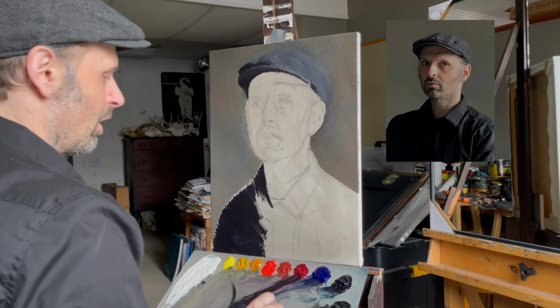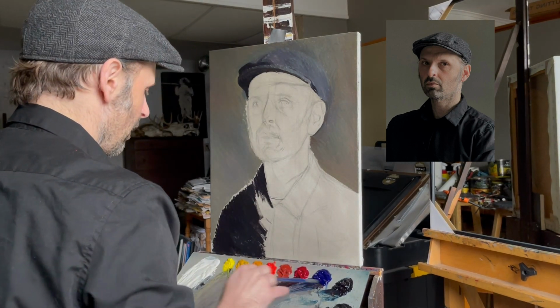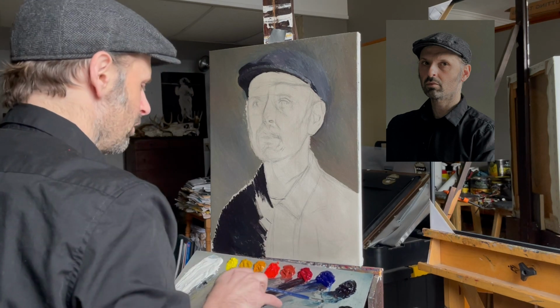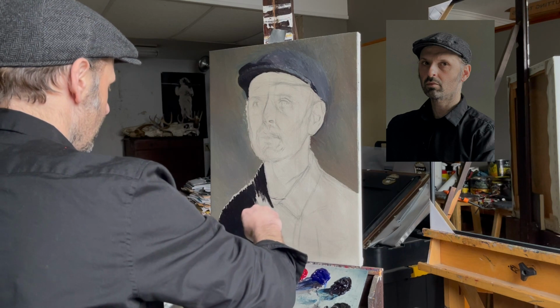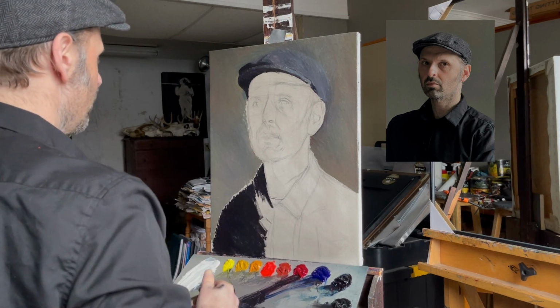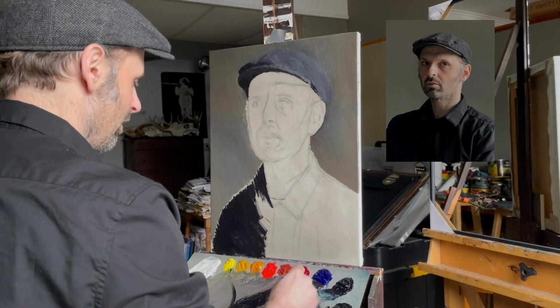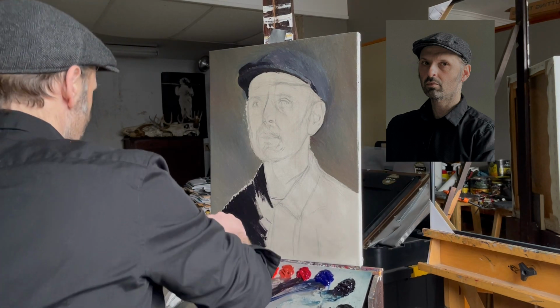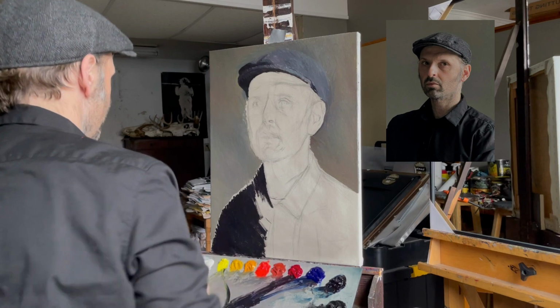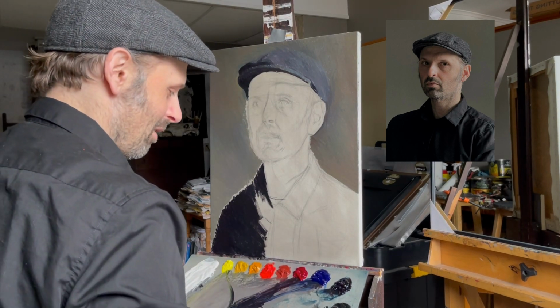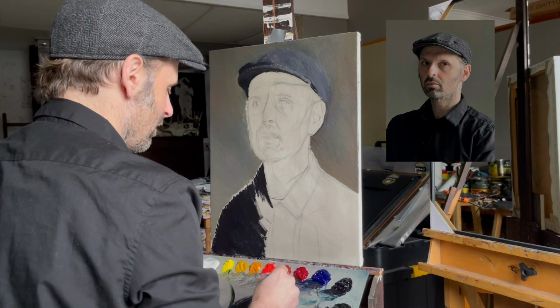The most controversial color, perhaps in the whole history of painting, is ivory black. Undeservedly so. I don't know if I want to get into it now, but there's this idea that the Impressionists didn't use it.